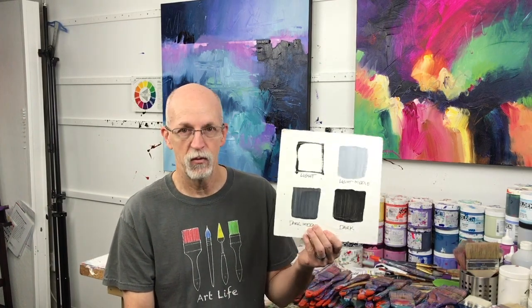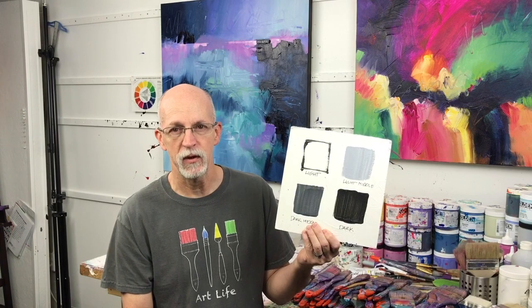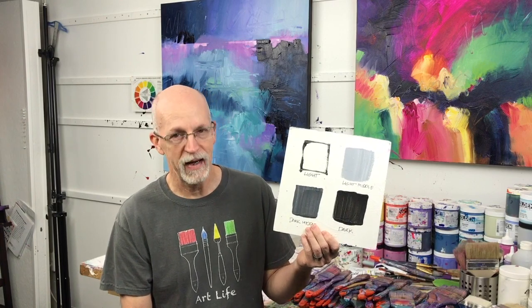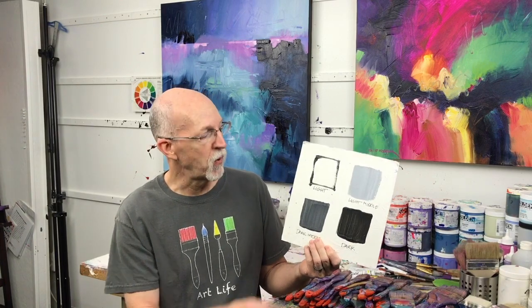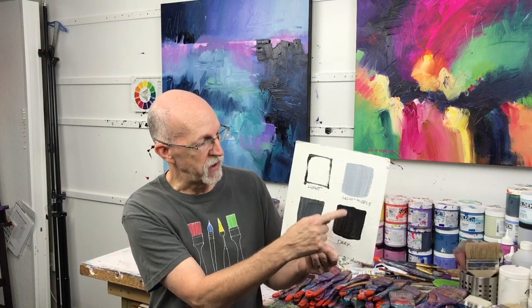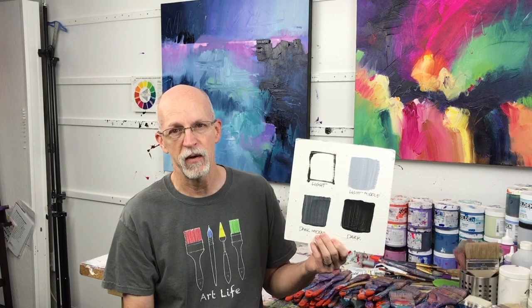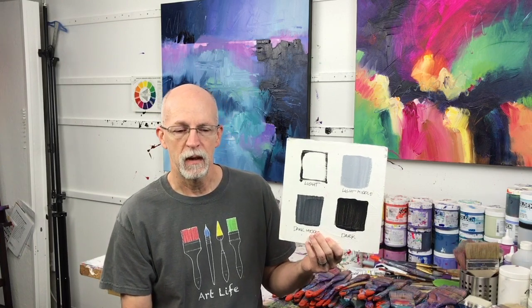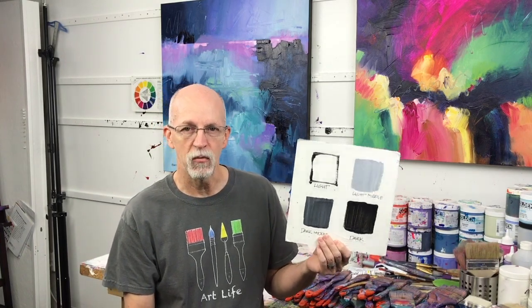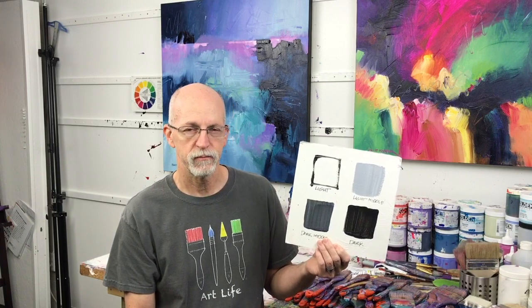Now values are pretty simple. This is a value pattern, or a value range, that I typically use, and it's just four. It's light, dark, and then two middle values in between, a light middle value and a dark middle value. And that's about all I need really to make a painting.